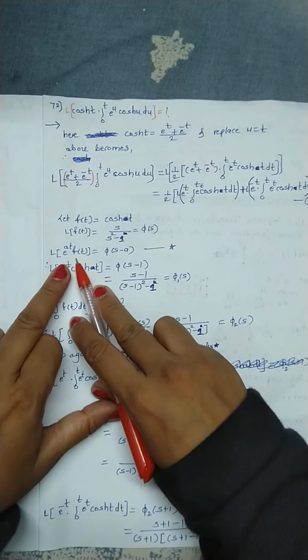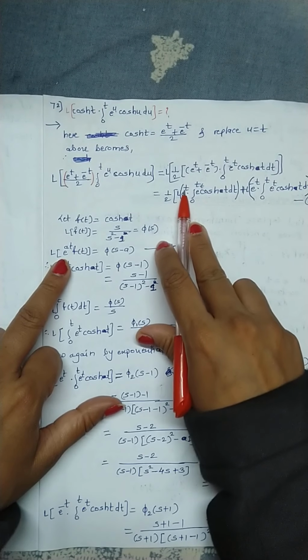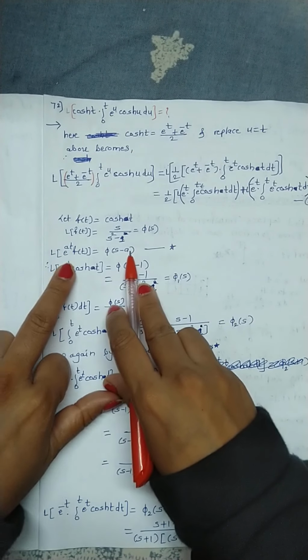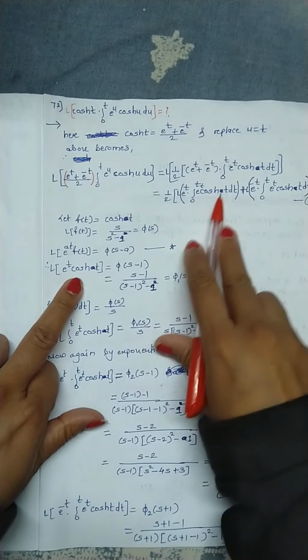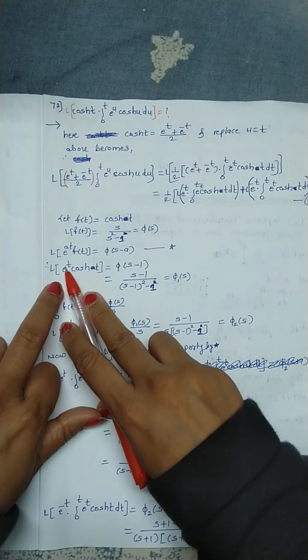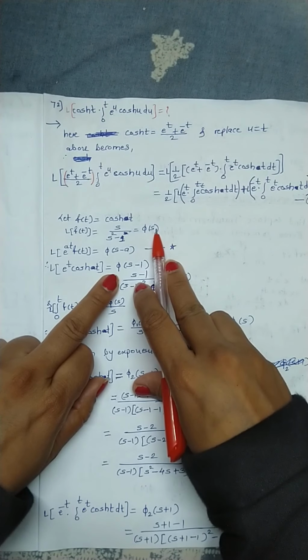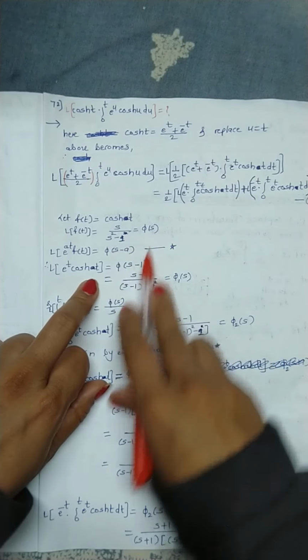What exponential property? We write the Laplace of e raised to at f of t dt is equal to phi of s minus a. In this case it is plus a, in this case it is minus a. Write it only once, a single formula. Here the Laplace of e raised to t cos hyperbolic t is nothing but phi of s minus 1, since this number is minus 1. What is phi of s minus 1? Just replace s in phi of s by s minus 1 everywhere. It becomes s minus 1 in the numerator, and in the denominator s minus 1 square minus 1 as it is.